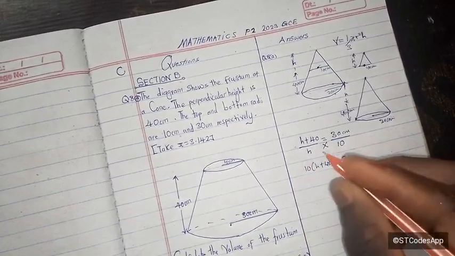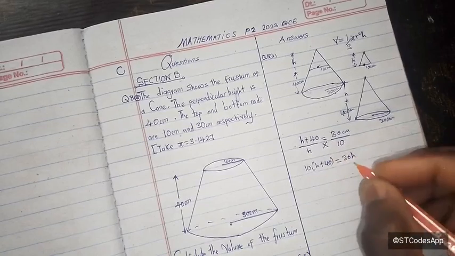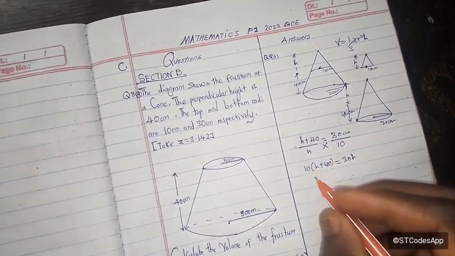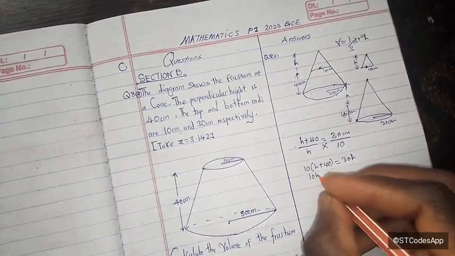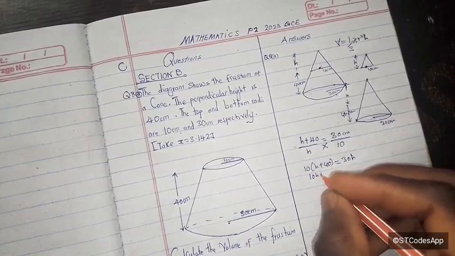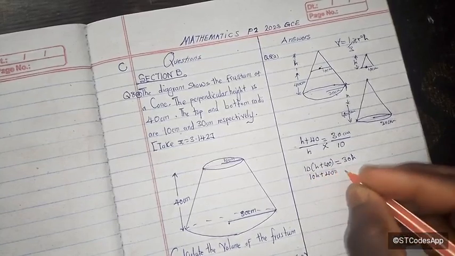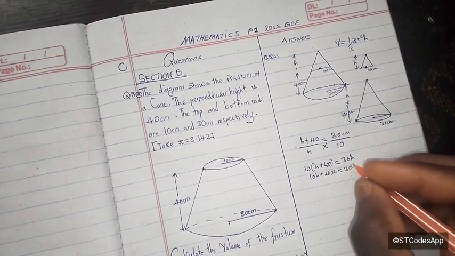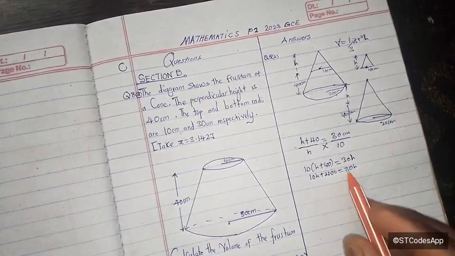So I'm going to say it is 30h, like this. Then this one multiplied by this one, that's 10 multiplied by h. I'm going to get 10h plus 10 multiplied by 40, which is 400, is equal to 30h. Now, as you can see, these two are like terms.